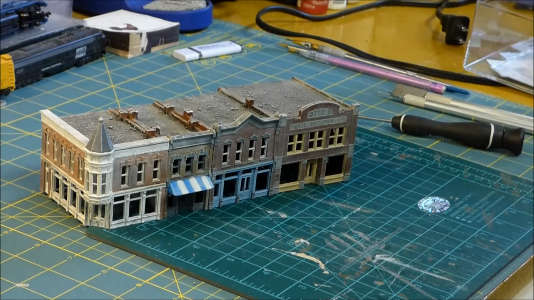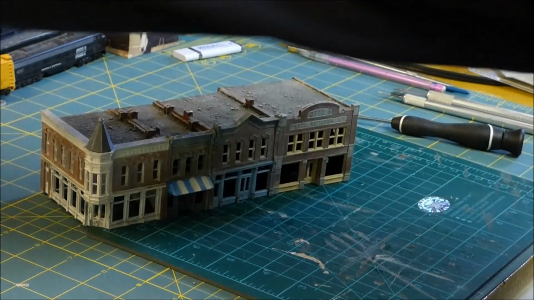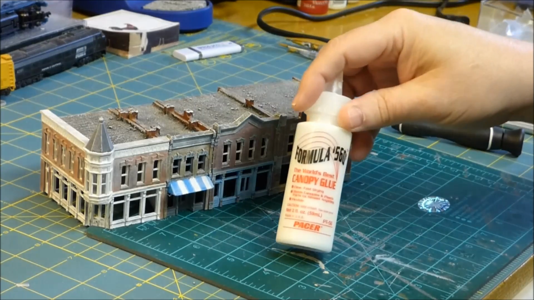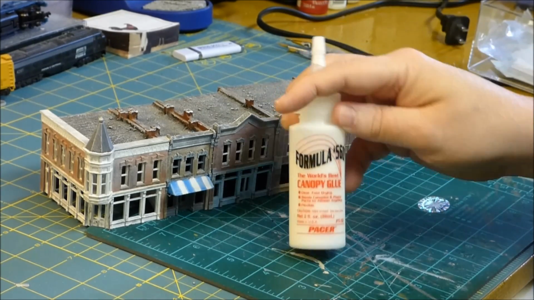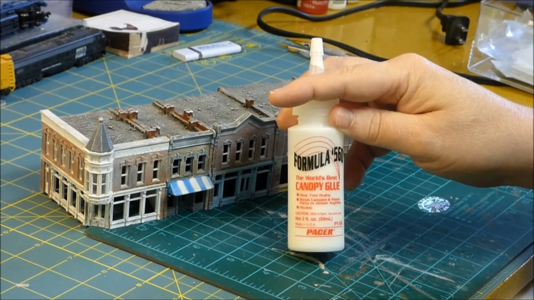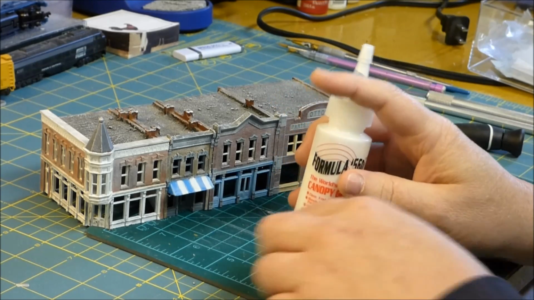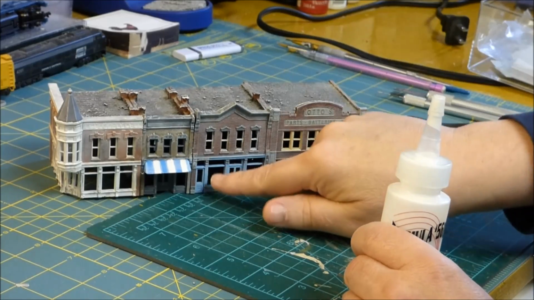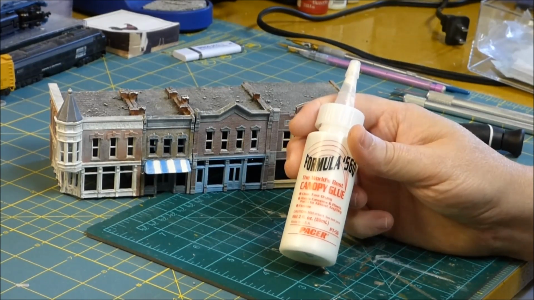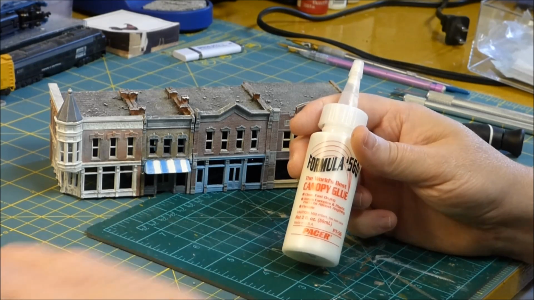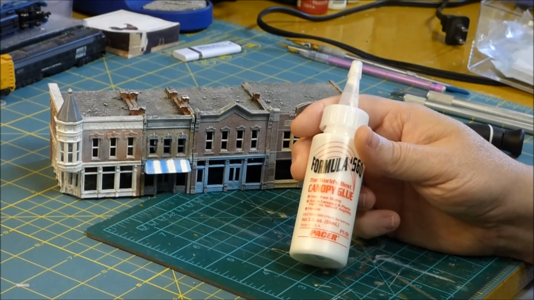But the glue I'm going to use is a little different. I'm going to use this Canopy glue, Formula 560 Canopy glue. It works awesome. When it dries, if it happens to get into the windows themselves, it dries crystal clear, so you won't ever see it. It doesn't haze the plastic at all, and it holds better than super glue, better than this crap.